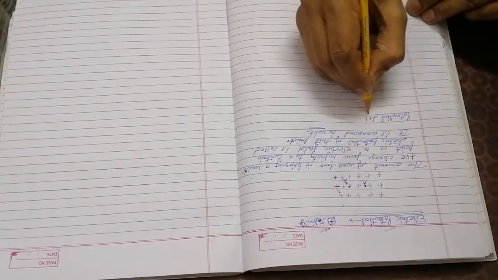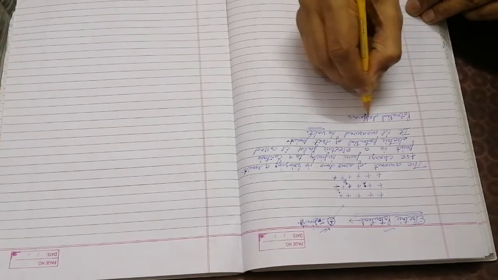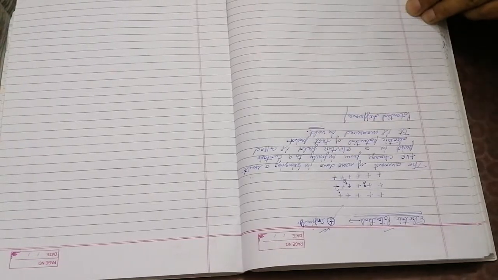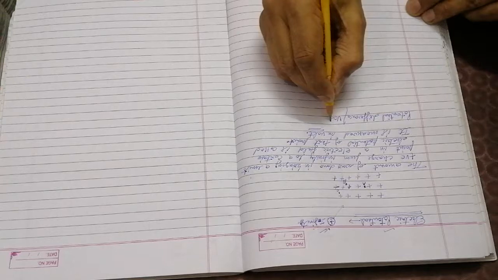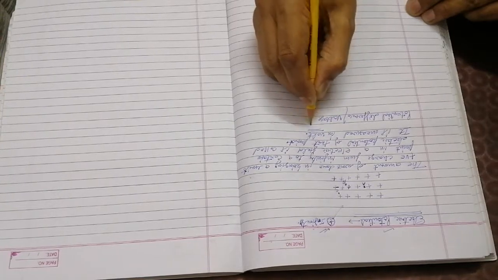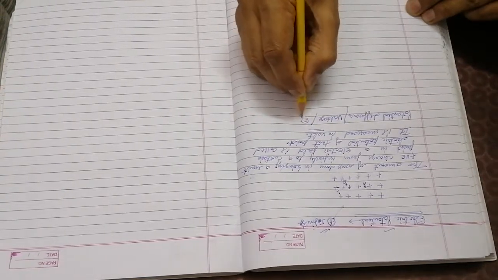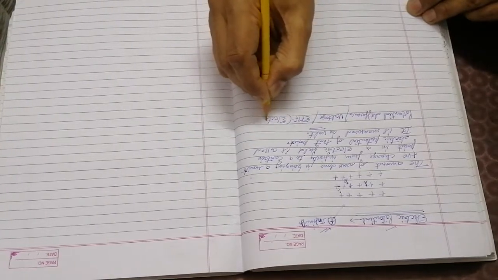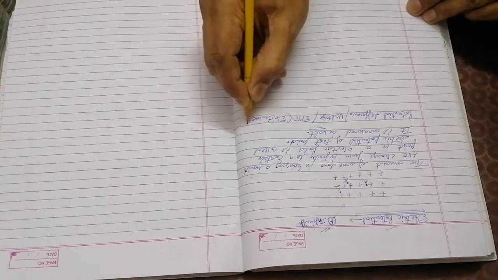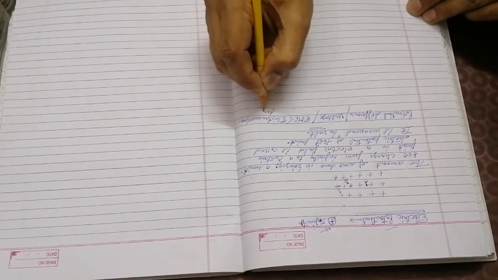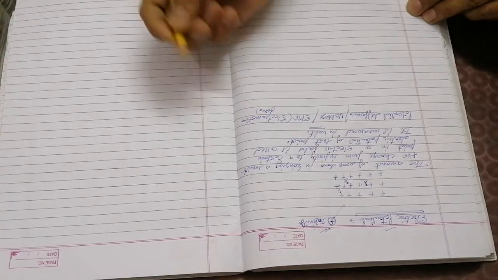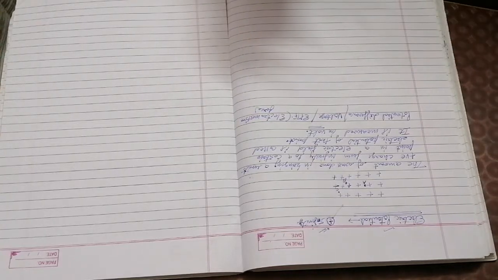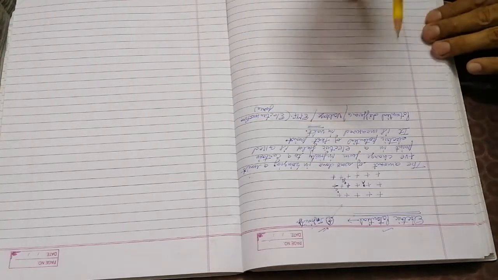Potential difference. This we also consider as voltage. This we also consider as EMF, called electromotive force. Remember this: electromotive force, or voltage, or potential difference, that is the same thing.